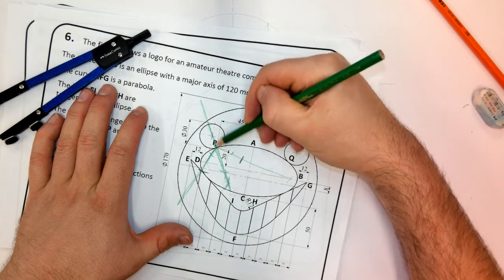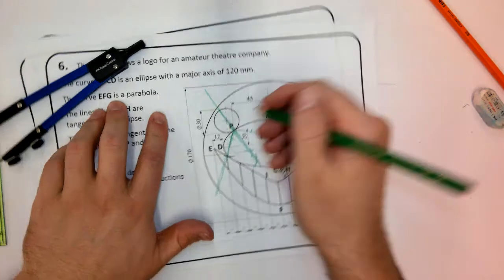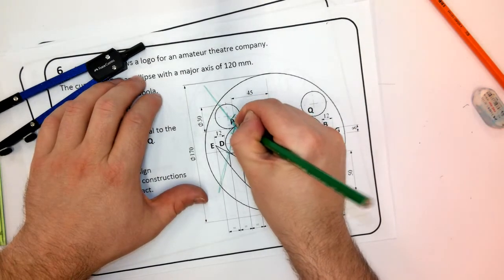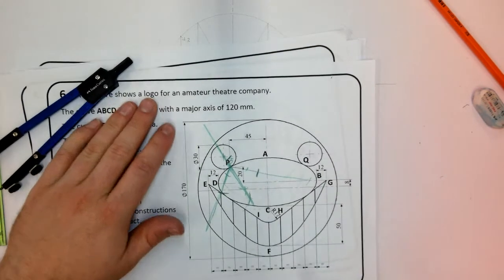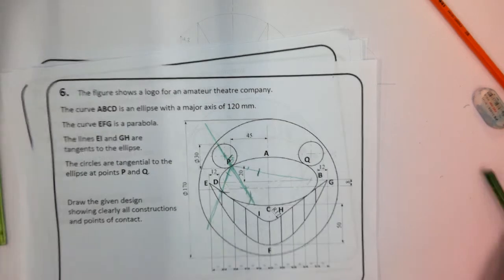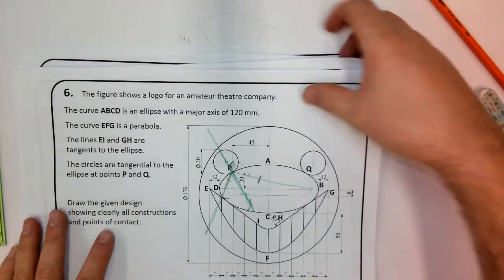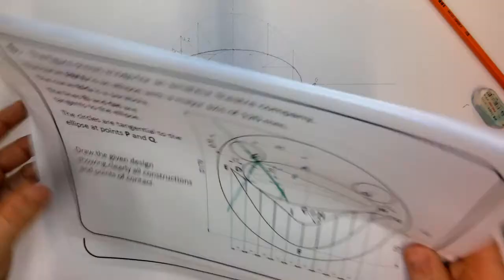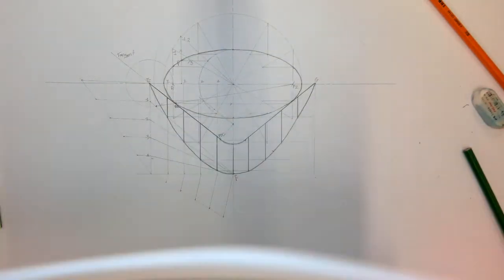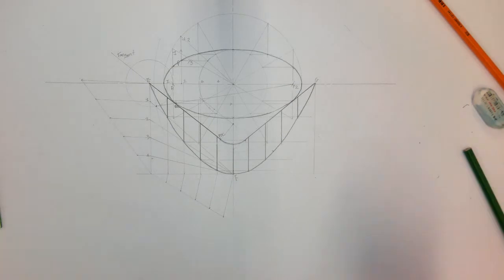So that's diameter 30. So this is 15 here. You go back 15 from the point of contact, and there's the circle. Okay, now I'll do that one. And I'll look at Q. Maybe Q is symmetrical. I suppose it'd be safe to assume they are. Otherwise, you'd have a fairly out of place set of eyes.